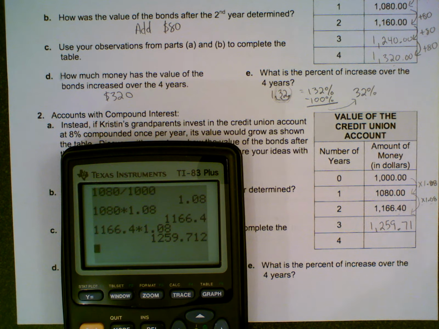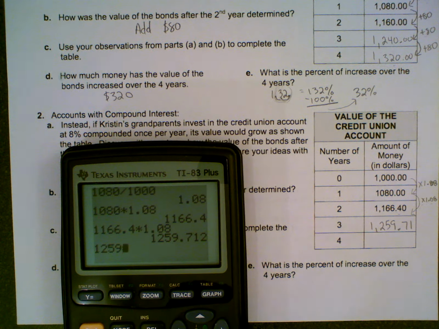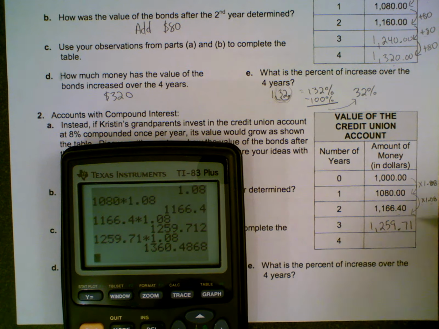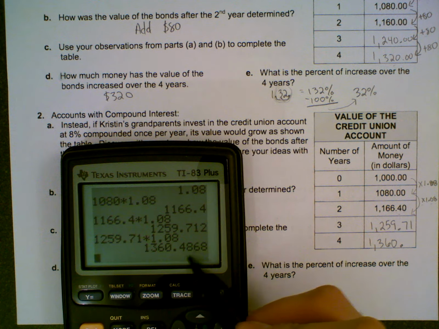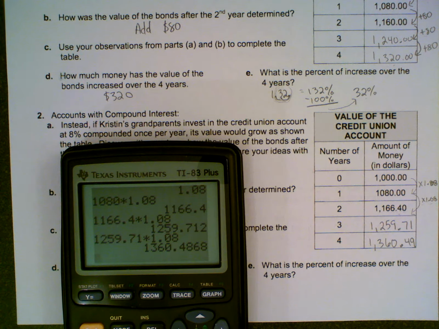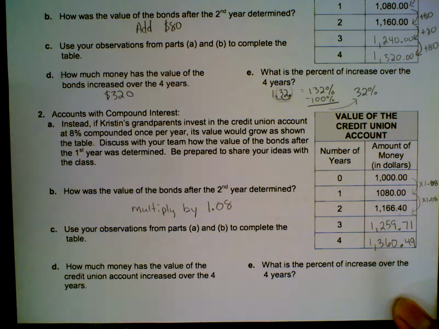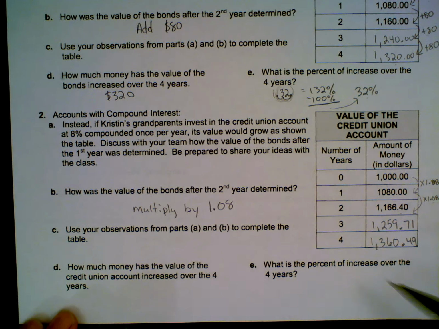And now let's take 1,259.71 times 1.08. And then I get 1,360.48. That 6 is going to round it up to 49. So $1,360.49. So we've completed question C.